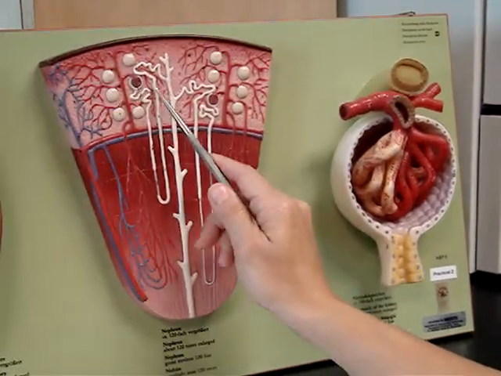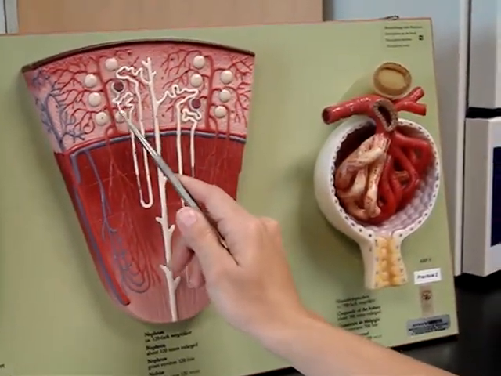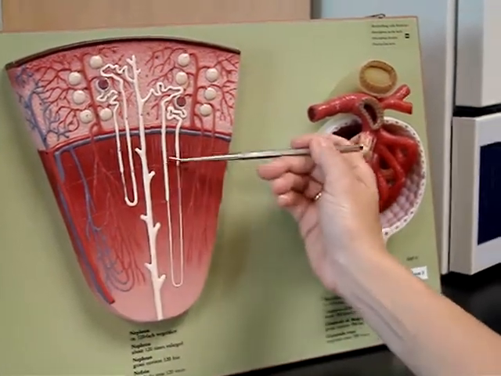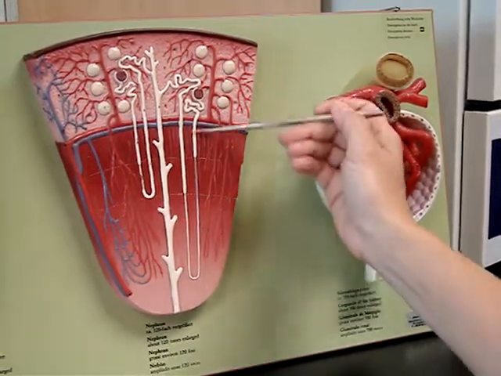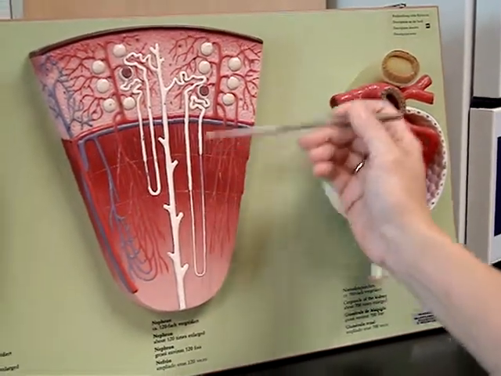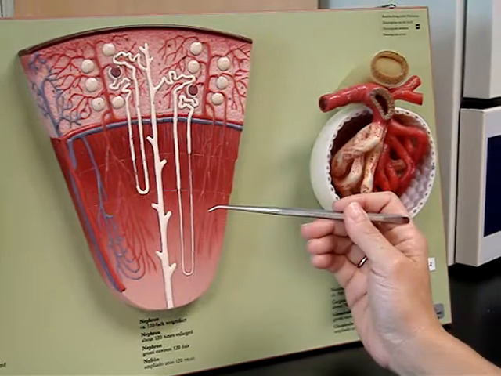The peritubular capillaries are along the tubules that appear in the cortex. The vasa recta capillaries actually run along this loop of Henle here on the juxtamedullary nephron. Neither one of them are identified on this model.